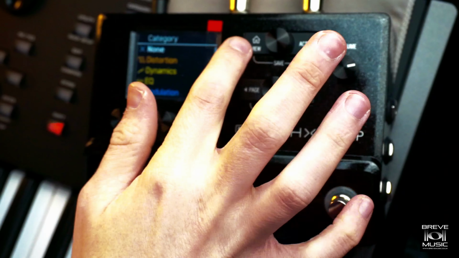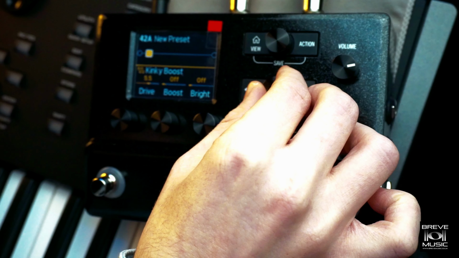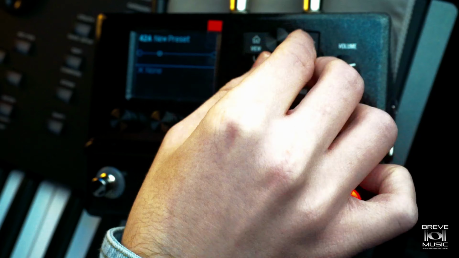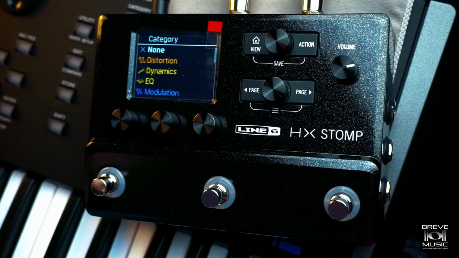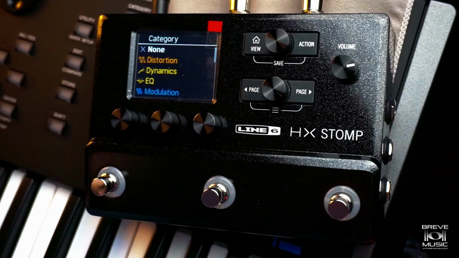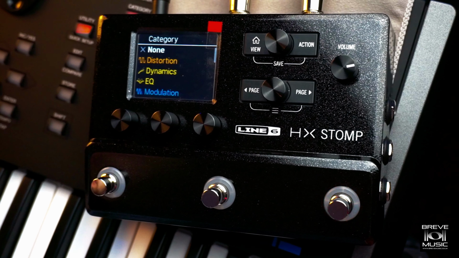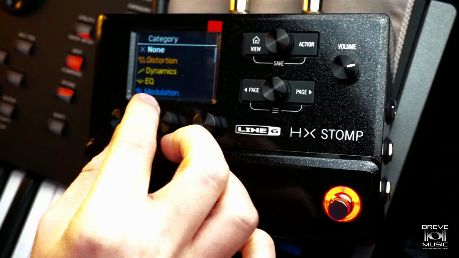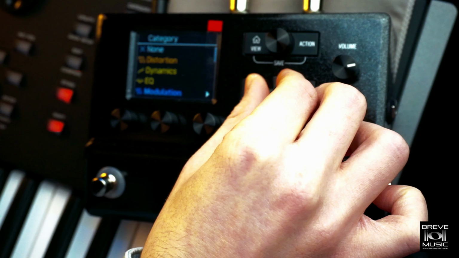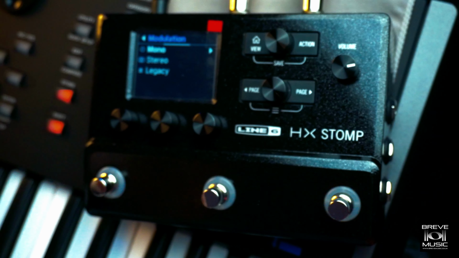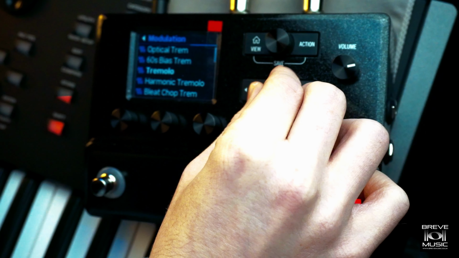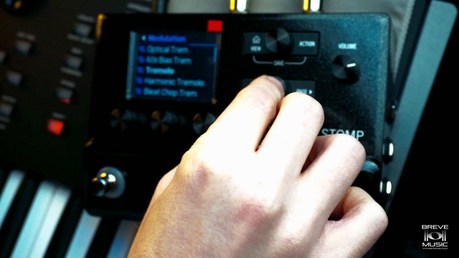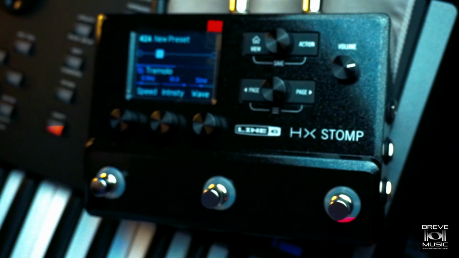I'll tell you what we'll do actually, we're going to put this into number 2. The reason being is sometimes you might want to go back and add something before, and it's a bit tricky to move everything back in a block. So let's put the tremolo in the second line. This will be in a modulation because it modulates across the signal. Let's just go for an absolute bog standard tremolo.